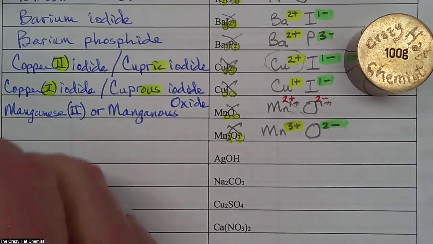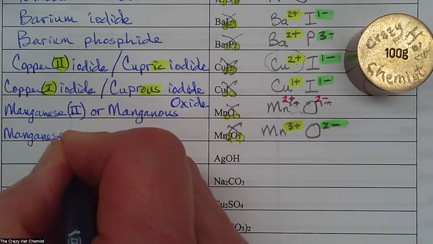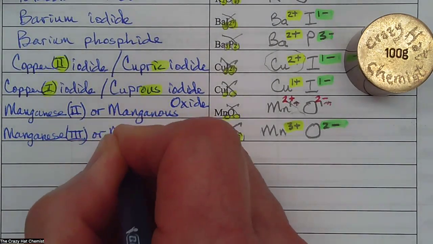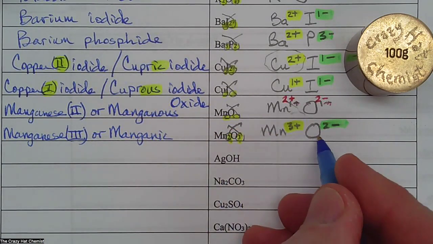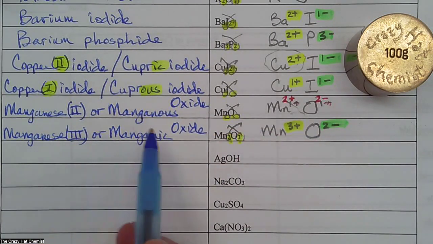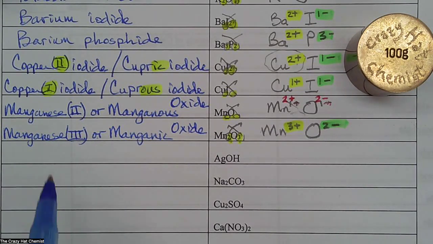And so I'm going to write those down. So I'm going to have manganese, Roman numeral 3 this time, or manganic, and it is oxide. So the name is manganese 3 oxide or manganic oxide. All right. Don't forget about the oxide at the end. There's 2 parts to each of these names. So, that shouldn't be a problem. Hopefully you're getting the pattern on that one.